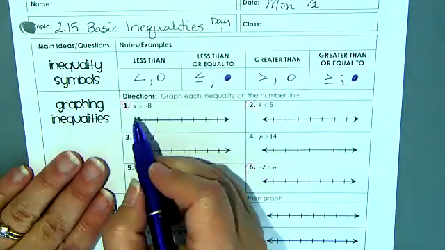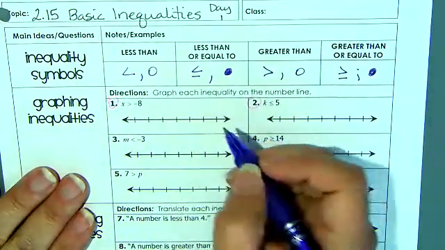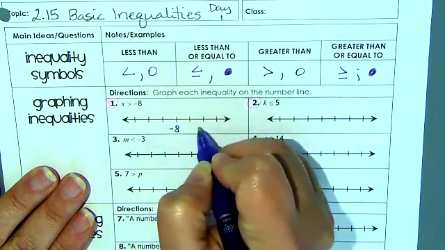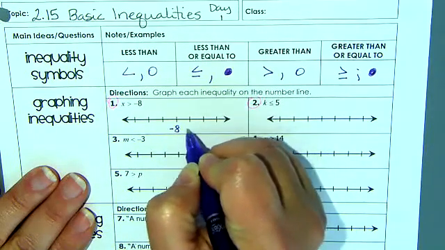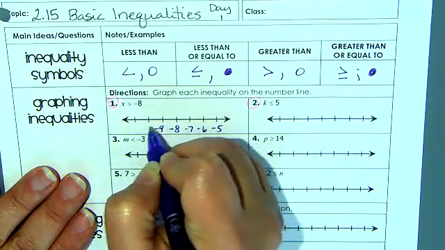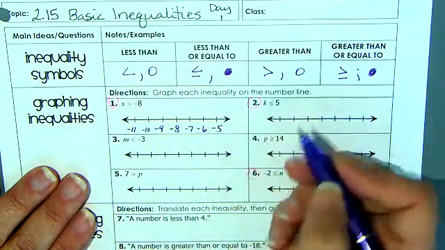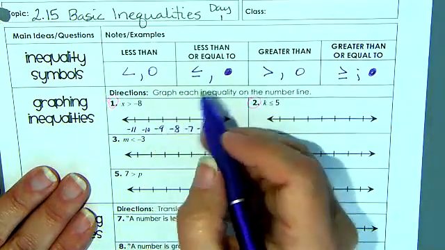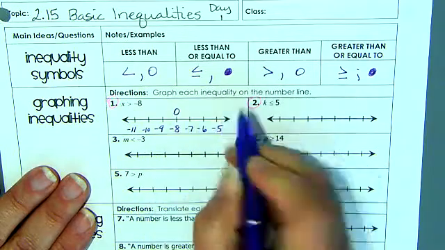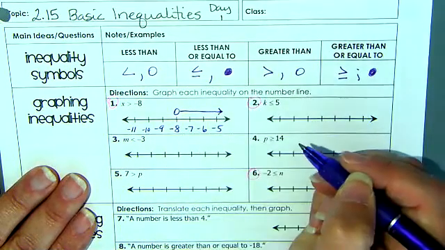So looking at number 1, it says x is greater than -8. Okay, so on the number line, I'm going to put the number -8 in the middle. And then I'm going to number the rest of the number line: -7, -6, -5, and then in this direction. And yes, you must number the number line. You have to make sure that you number the number line correctly. Now, since it is just a greater than symbol, it's going to be an open circle, and it wants all the numbers that are bigger than it, so it's going to be an arrow drawn this way.